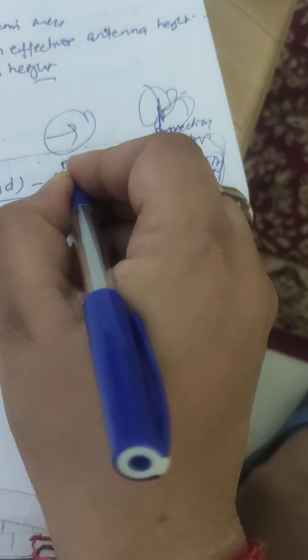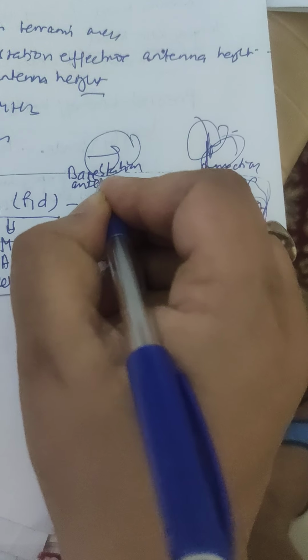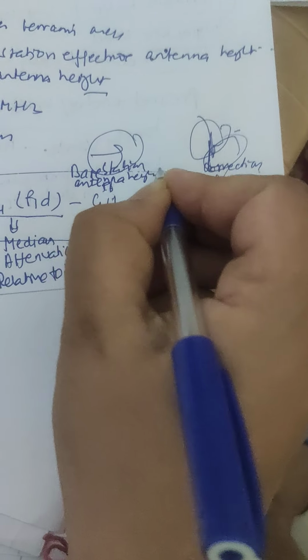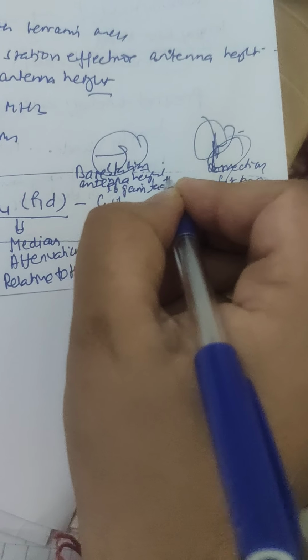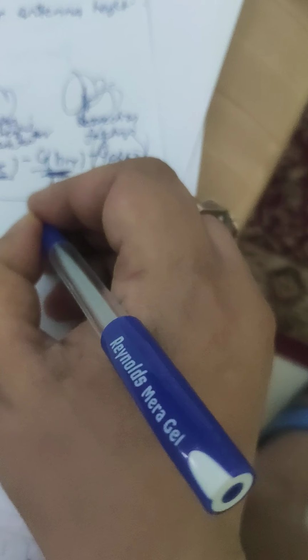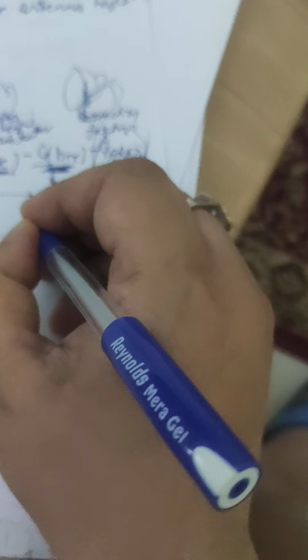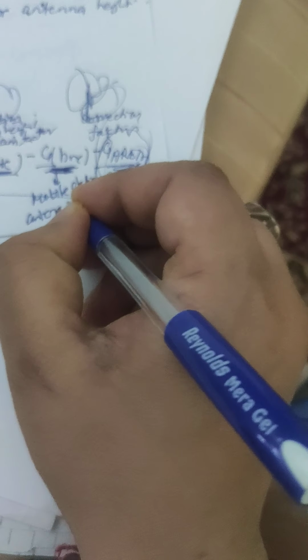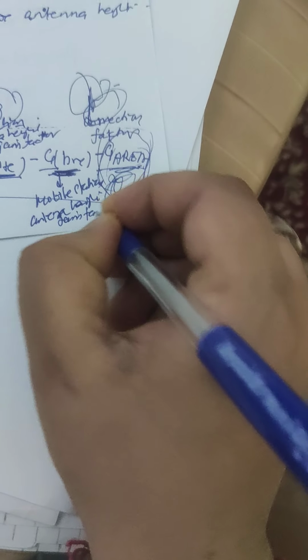So we have right here, this one is the base station antenna height gain factor. This one is the mobile station antenna height gain factor.